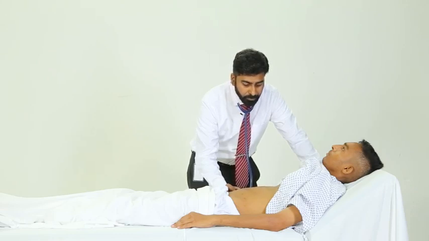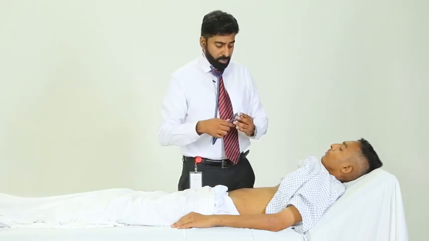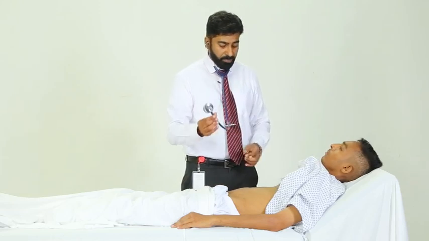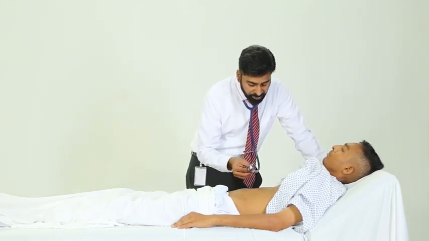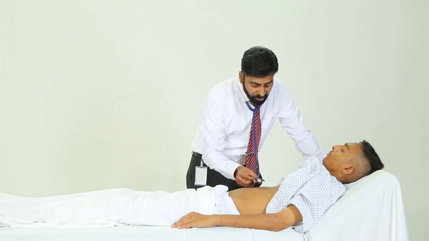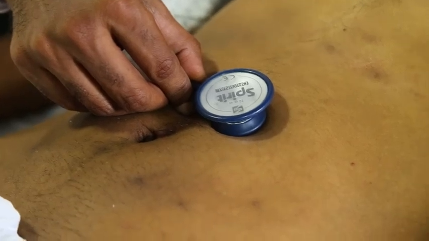So yep, I hear a gut sound. Now I am looking for the bruit. So I am looking for the abdominal bruit that is just left of the midline. We listen for bruit with the bell, and we do not press the bell over the abdominal skin.